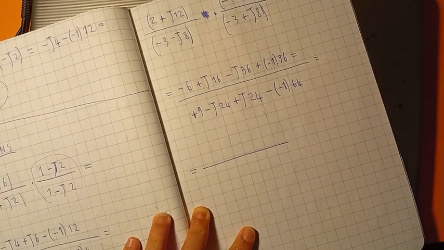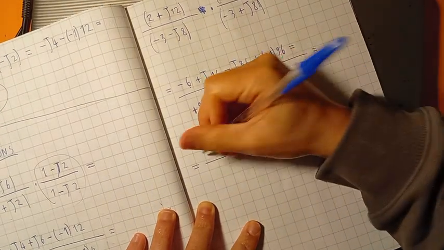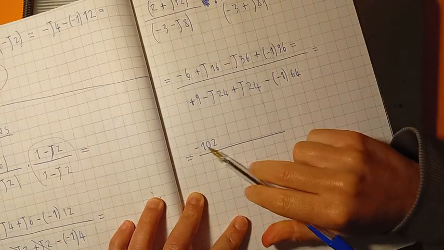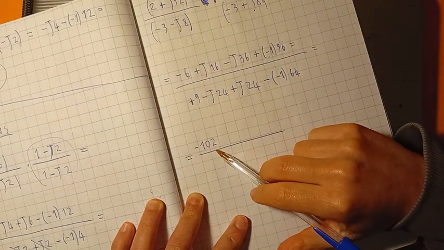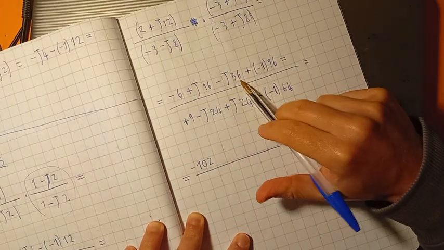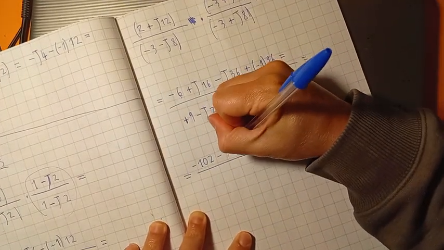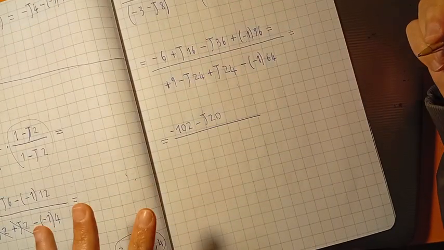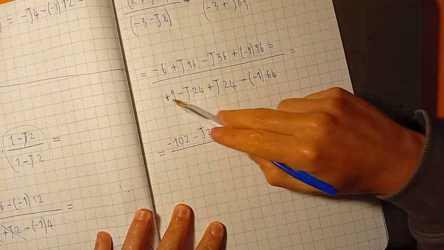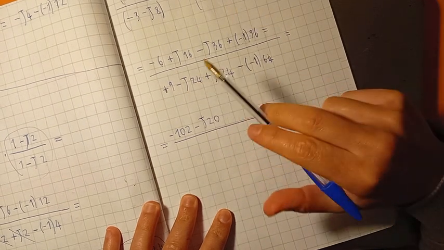So the result will be, okay, 12 minus 102, okay, and here plus 16 minus 36. The result here will be minus j20, okay, and here below the fraction line we have minus j24, then plus j24.